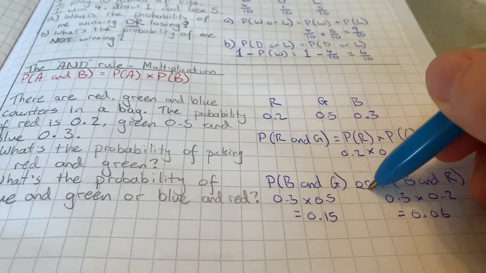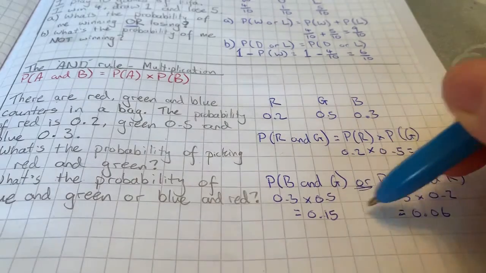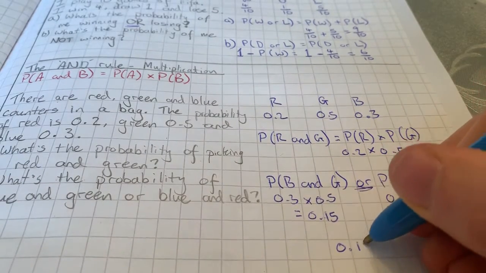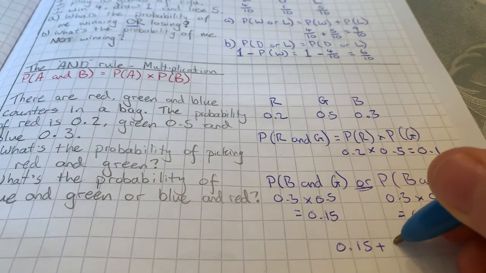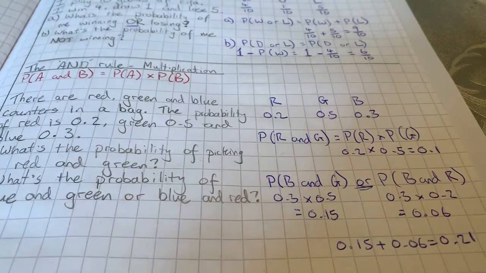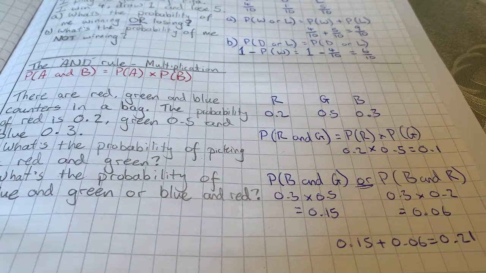Because we've got the OR here, we need to add these together now. So we're combining those two rules. So 0.15 plus 0.06, which is 0.21. Again, that could be a fraction, decimal, or percentage. So that is using probability to calculate events using the AND or the OR rule.